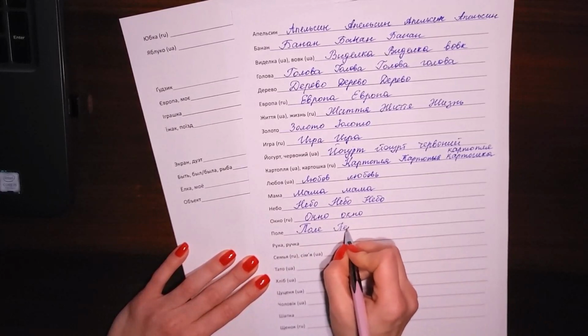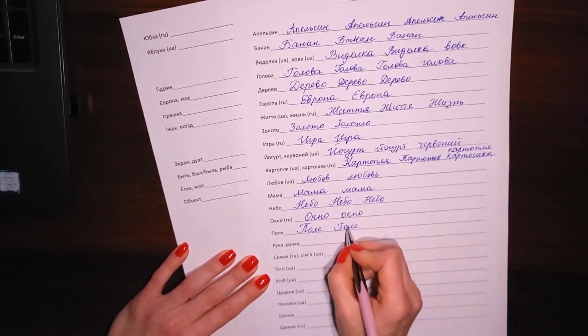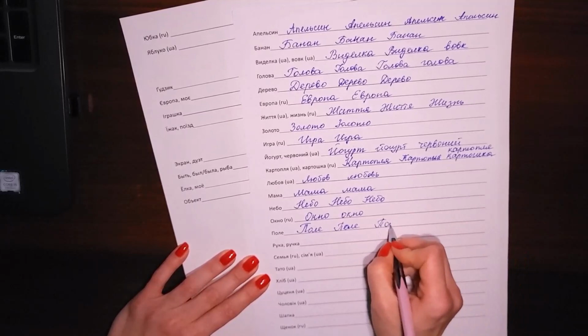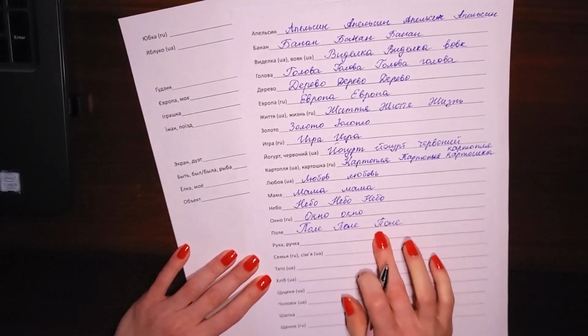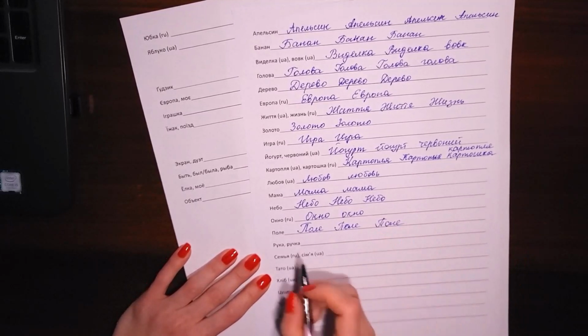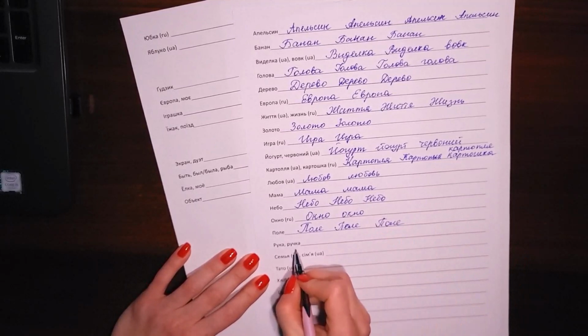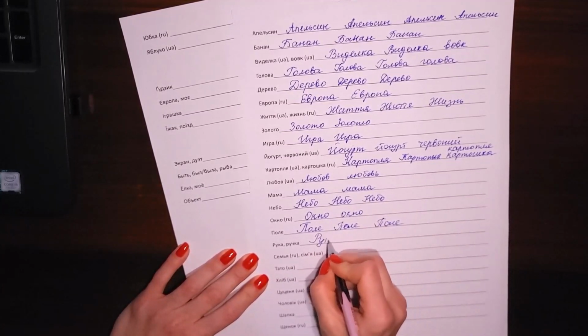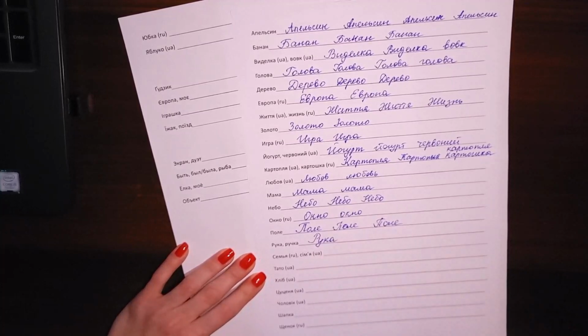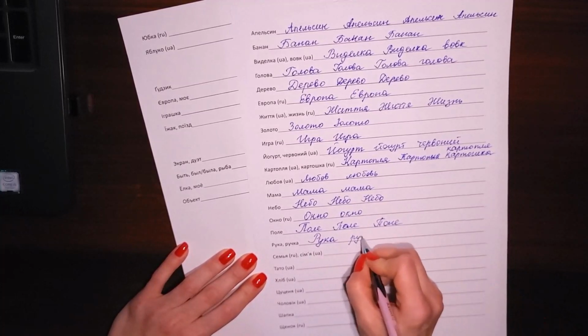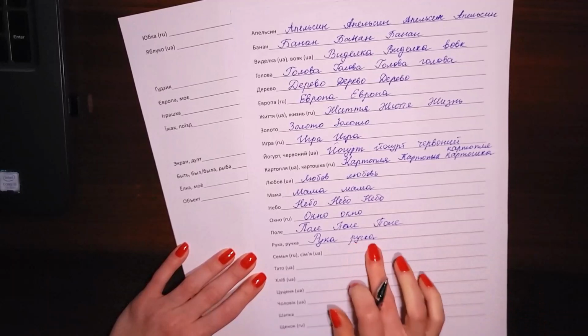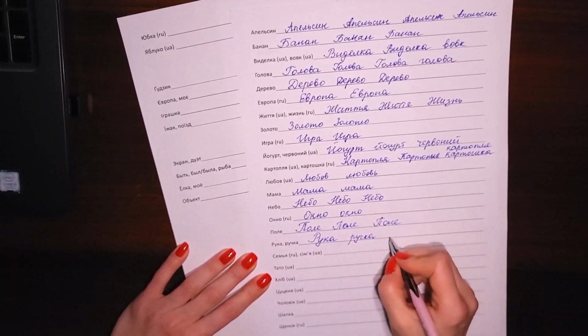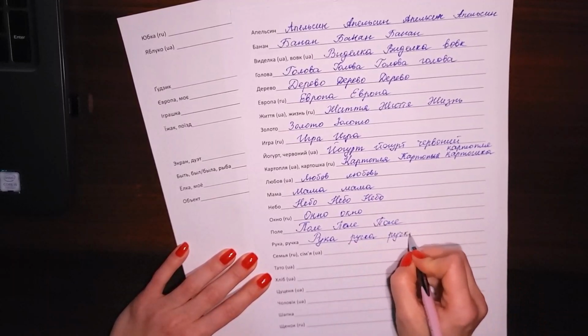What is better? I prefer to write like this. Поле. Рука, hand or ручка, pen. Рука or ручка. And again, ручка.